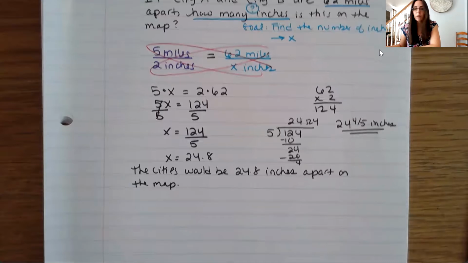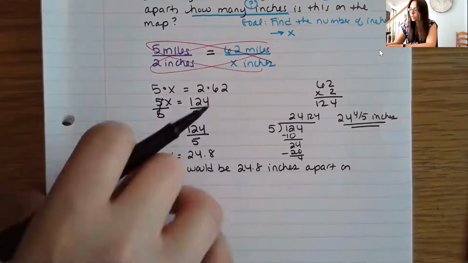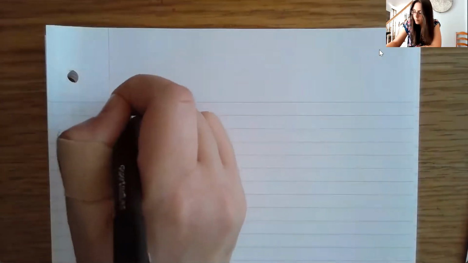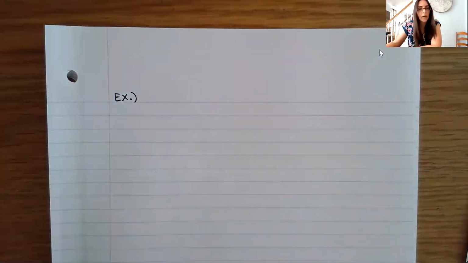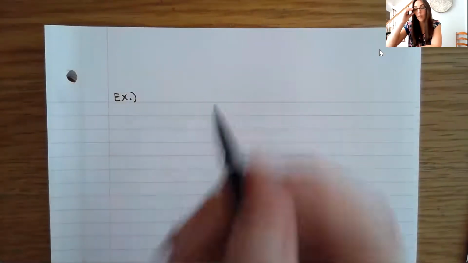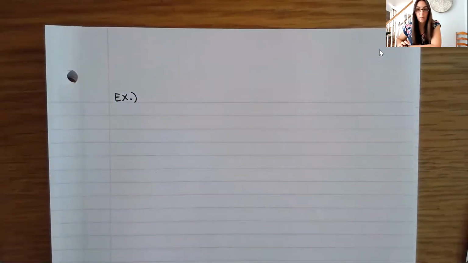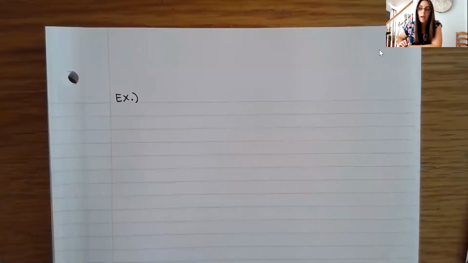All right, let's do another example. Actually, I'm gonna go to a clean page too, so I have more room. So another great application here of proportions is actually medicine. And if anyone's going into a nursing program, then you're probably going to be doing a lot of work with proportions at some point with dosages and things like that. So there's a ton of applications here with dosages and different medicines and things.